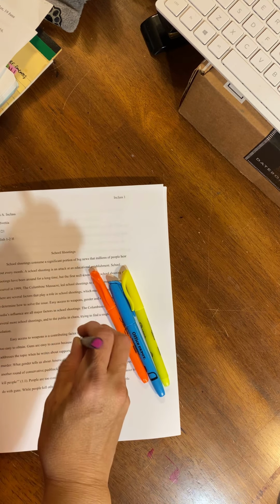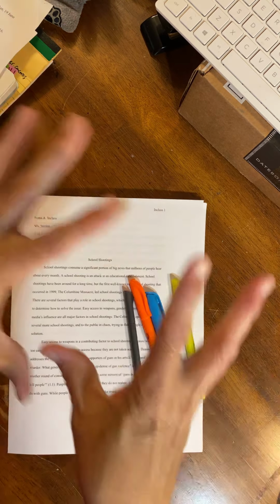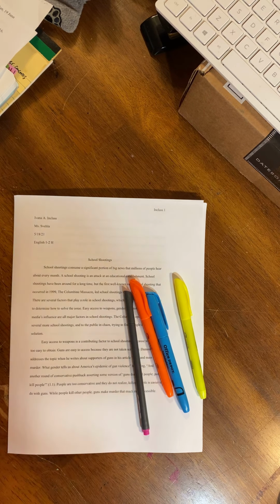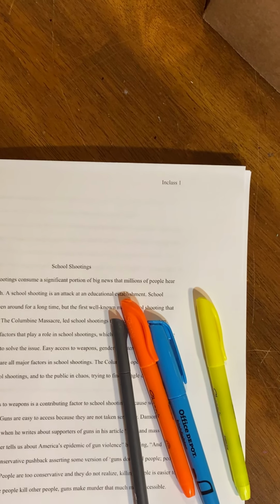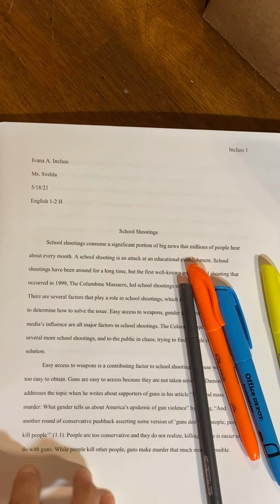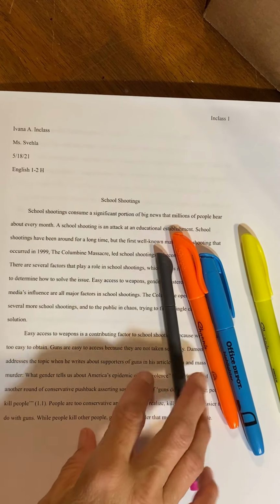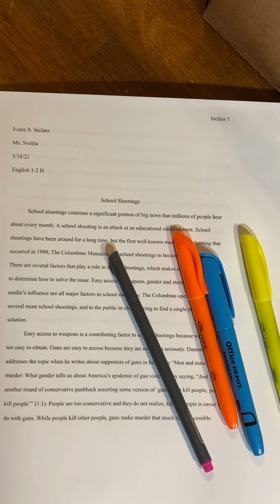highlighters. Now, I like to grade in pink because it's less harsh than red. I think red is like, oh my God, I failed. And they'll say like, oh man, that teacher bled all over my page. And I don't want to do that to any of you. So what I have here is my 3 highlighters and my pen. And now we're going to go through the steps.